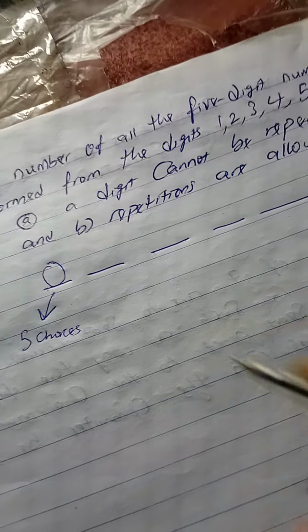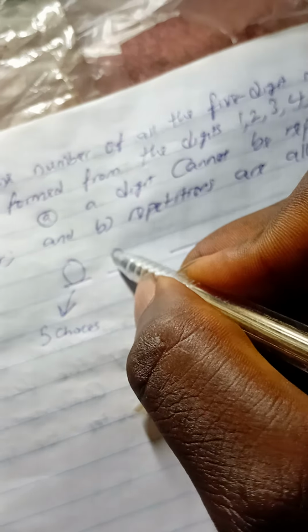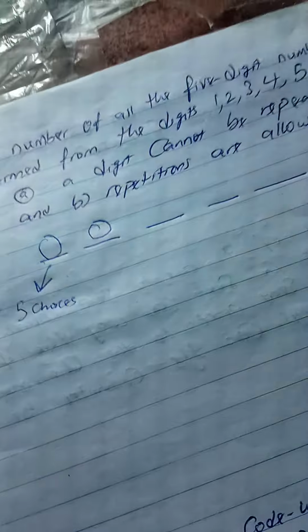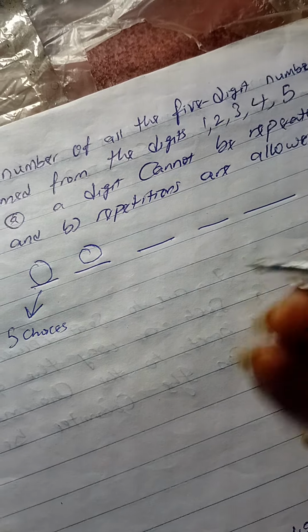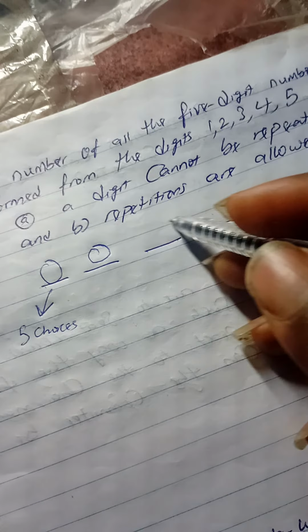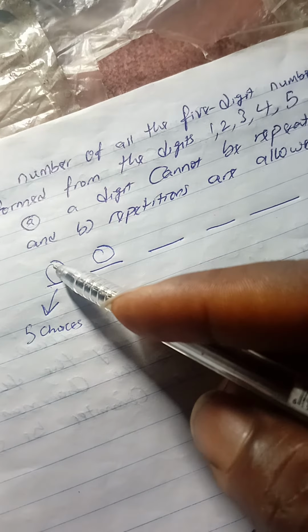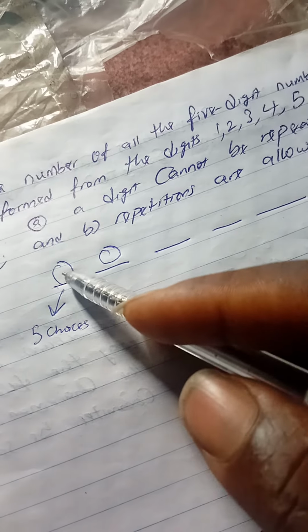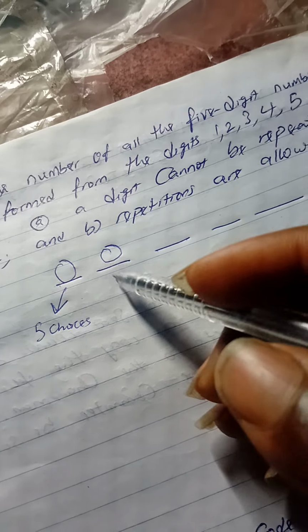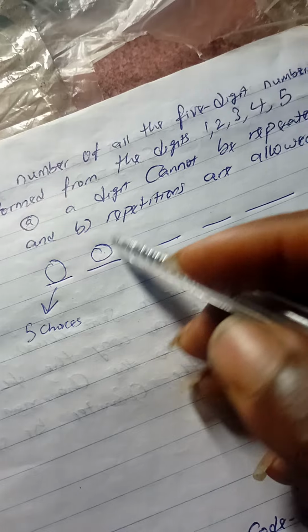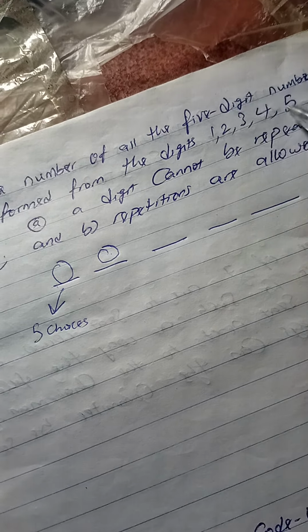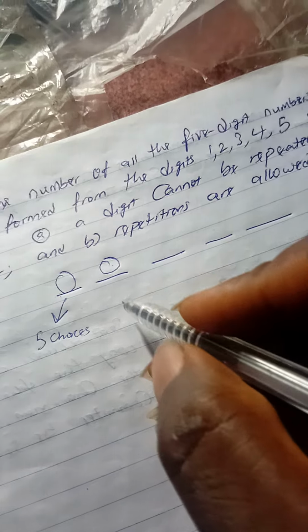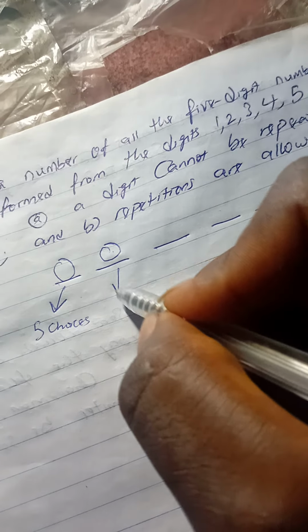Are we together? Now to fill up the second digit, how many choices do you have to pick? Since I'm dealing with part B, repetition is allowed. So whatever you have picked here, you don't know what, but whatever it is, you can still pick it again. So you can still pick any one because repetition is allowed. So here you still have 5 choices.